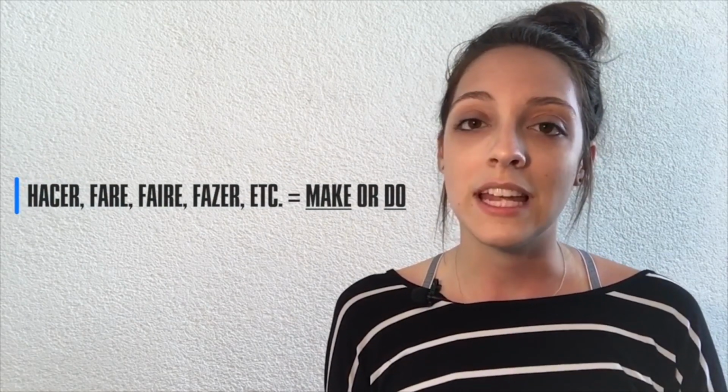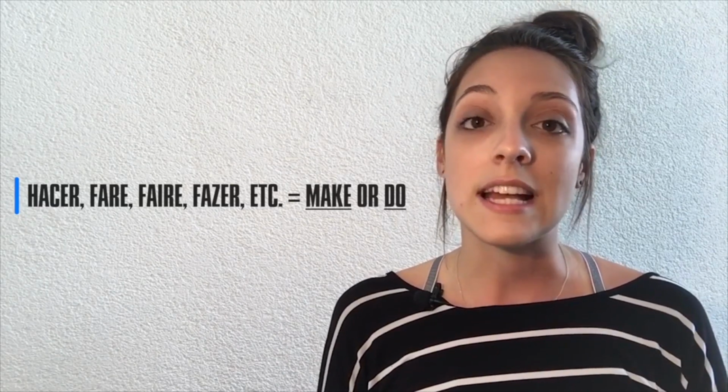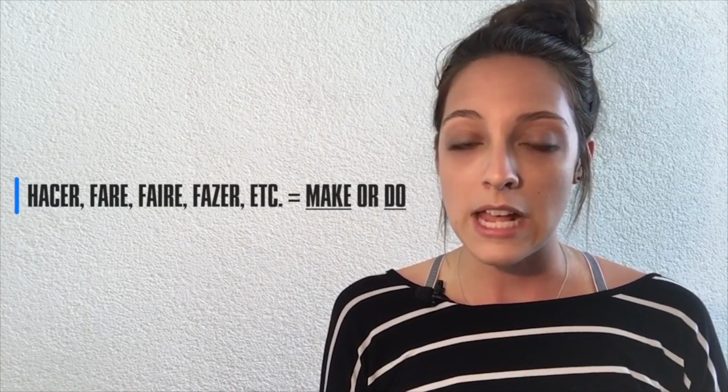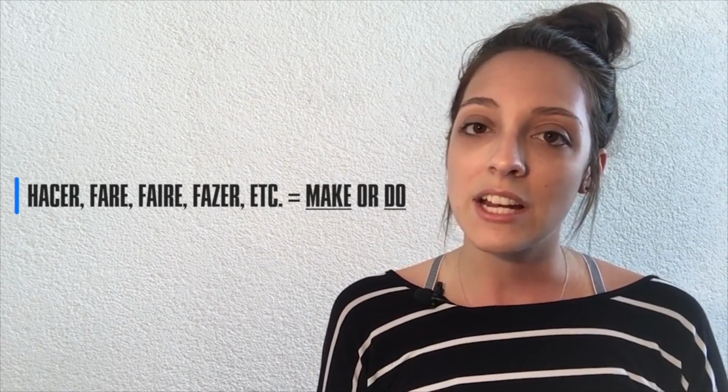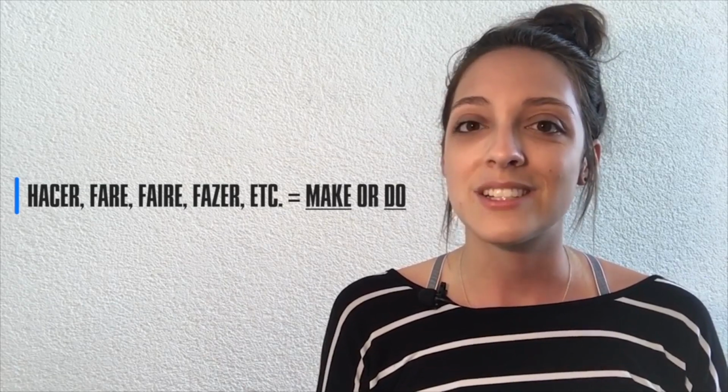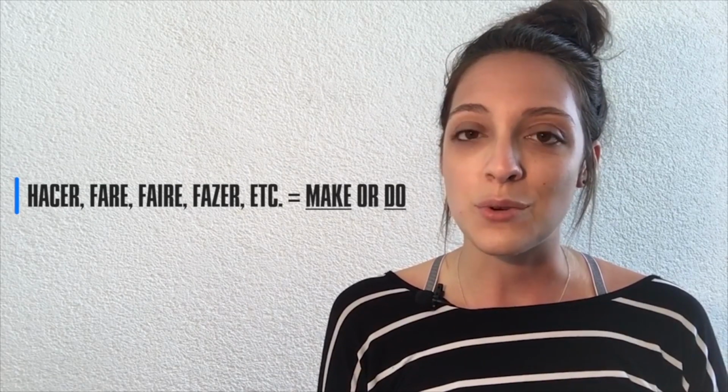How do you translate these verbs into English? Well, it depends. And this is, of course, where non-native speakers often get confused. The two most common English translations for this idea are to make and to do. But it can be difficult to decide which one is the correct translation for a given situation. Luckily, I have a grammar hack that is easy to remember and works most of the time.